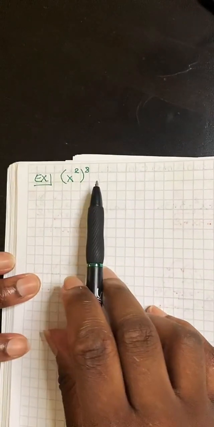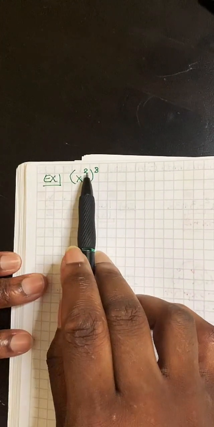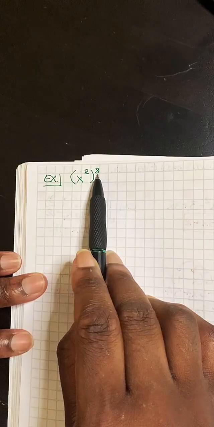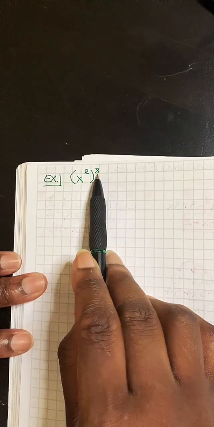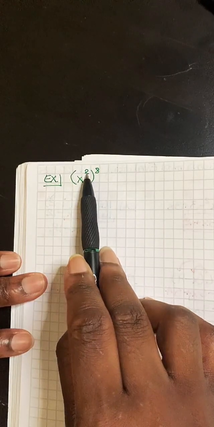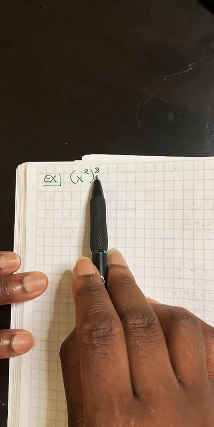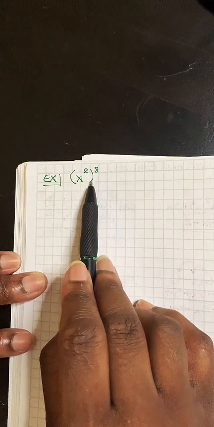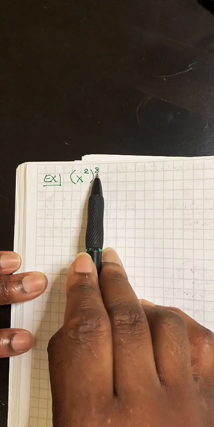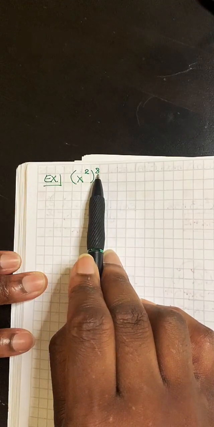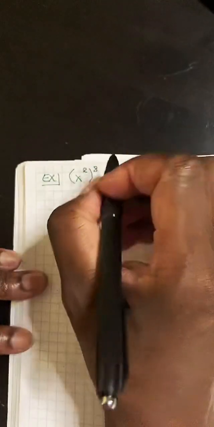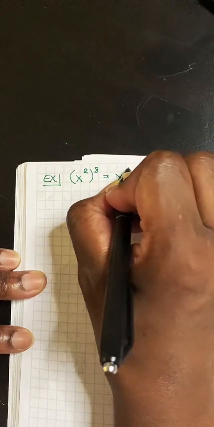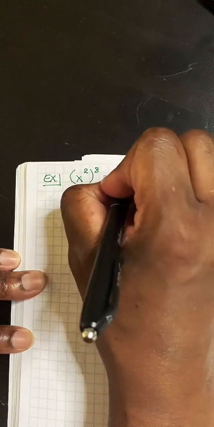All right, here we go. We have x to the second power, and it's being raised to the 8th power. Now, this is what's called the power of a power. When you see an exponent being separated by a parenthesis, and it's also being addressed with another exponent, you are basically multiplying your exponents.